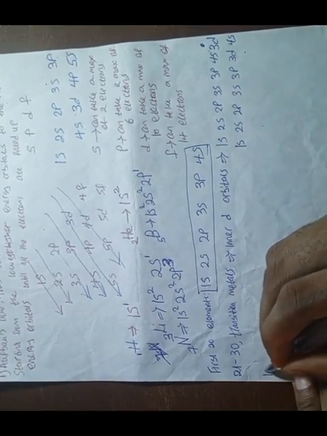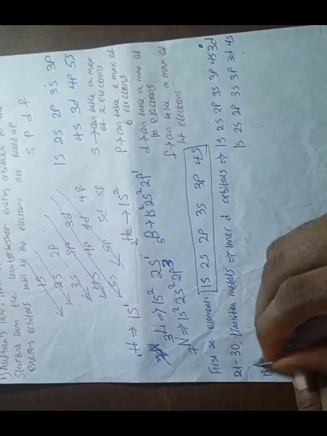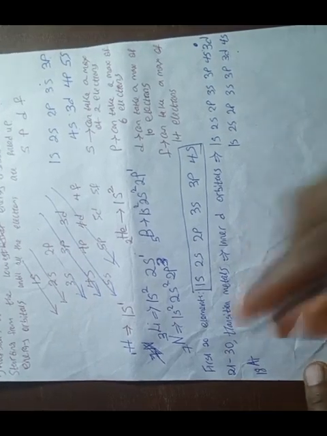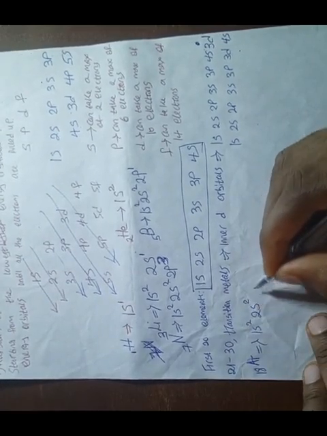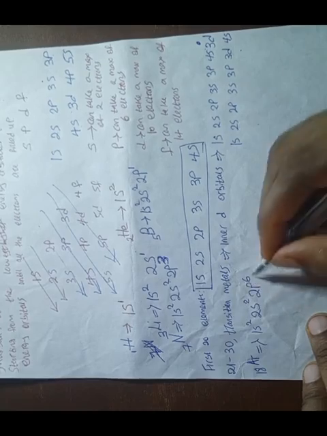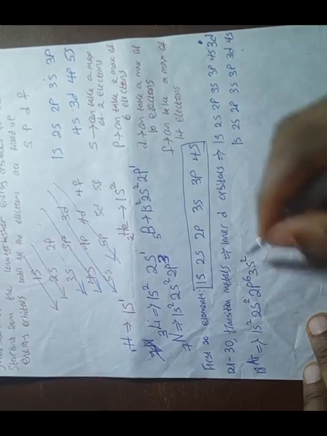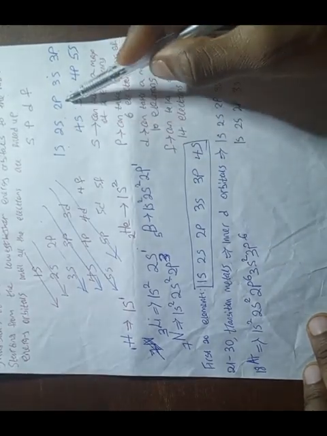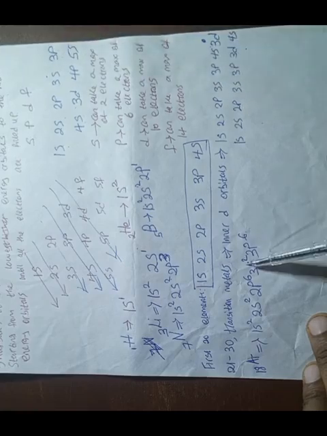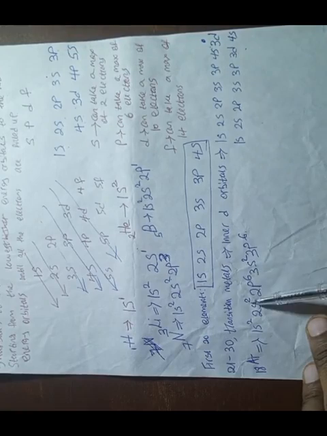Let's fill argon first. Argon is 18, right? So how do you fill argon? 1s2, 2s2, 2p6, 3s2, 3p6. Check. 1s, 2s, 2p, 3s, 3p. Now let's count. 6 plus 2, 8. 8 plus 6, 14. Am I right? 14 plus 2, 16. 16 plus 2 is what? 18. You can see it's correct.